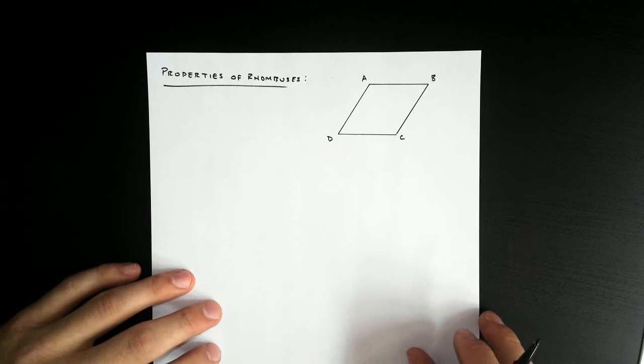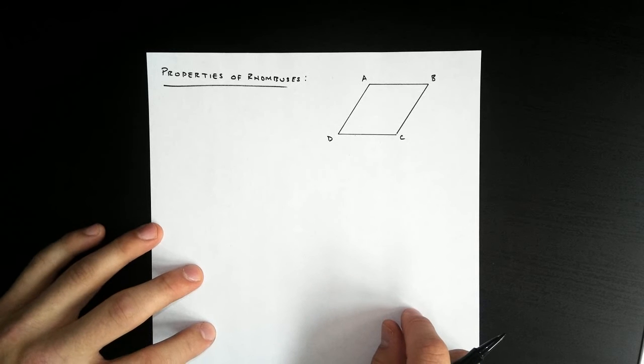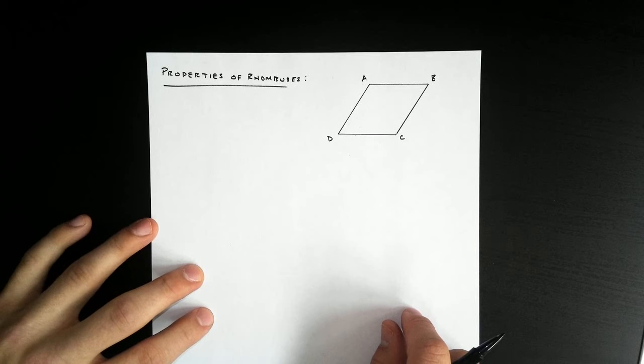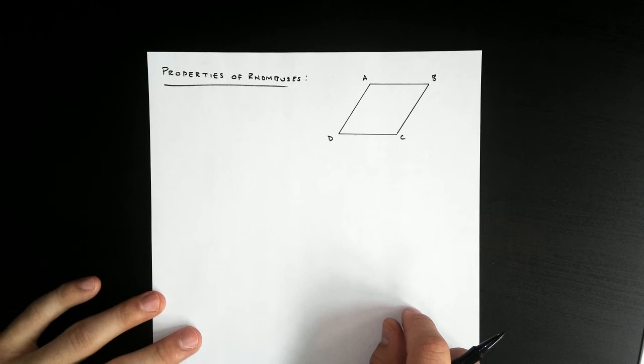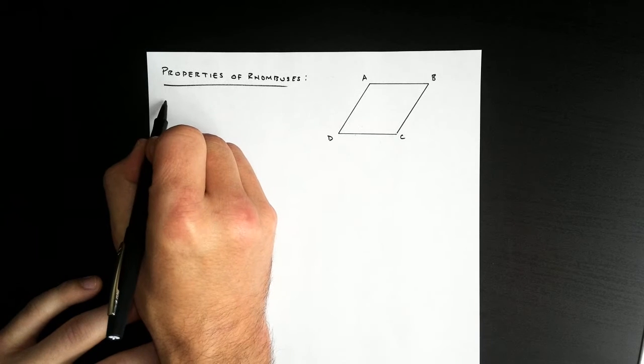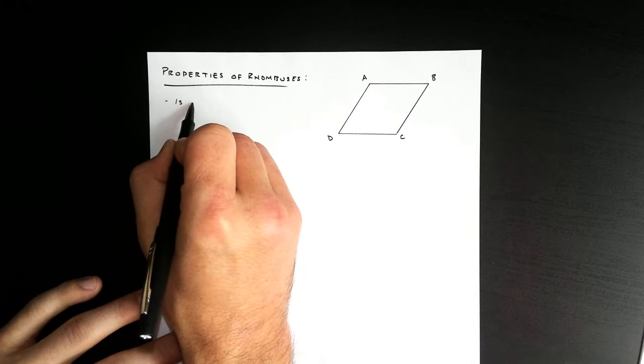Hello everyone. In this video I'm going to discuss and summarize the properties of rhombuses, and then I want to do two examples using some of those properties. So first of all, a rhombus is a parallelogram, so all of the properties of a parallelogram also apply to a rhombus. So let me just summarize those.